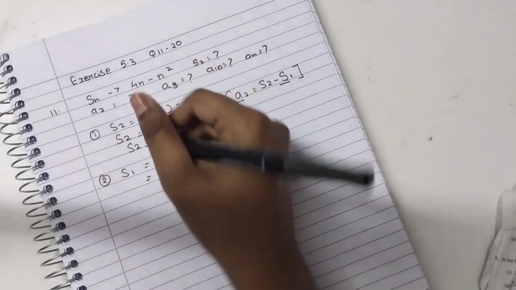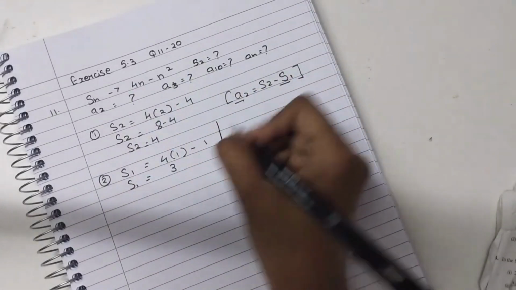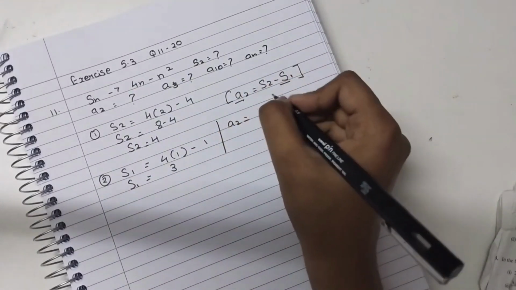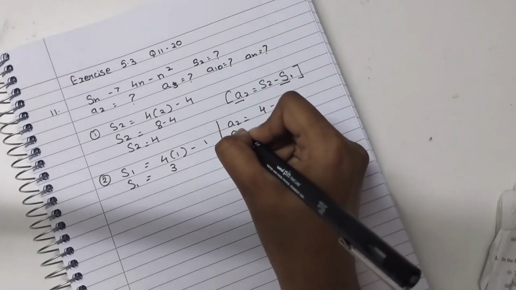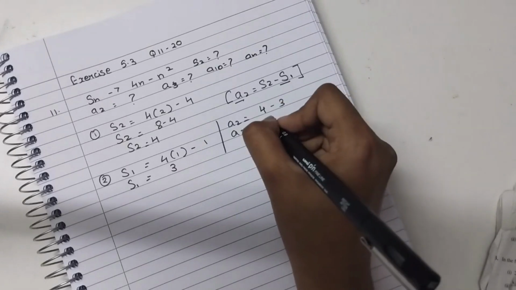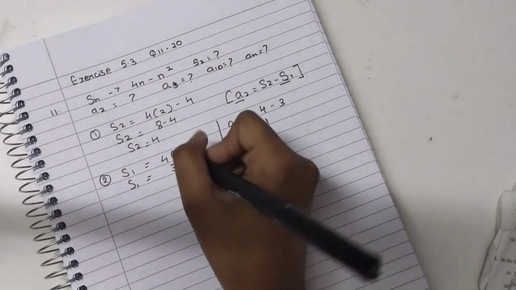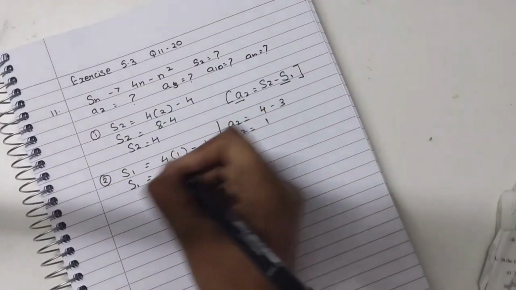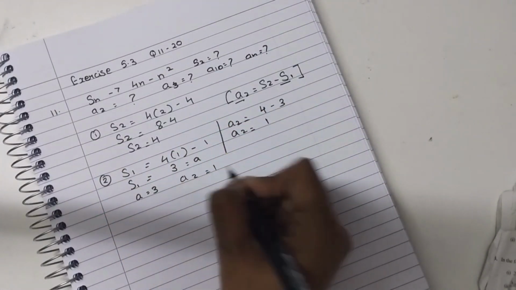From the values of S1 and S2, we can find the value of A2. A2 is equal to S2, which is 4, minus S1, which is 3. So the value of A2 is equal to 1. We also know that S1 is equal to A, so the value of A is equal to 3, and the value of A2 is equal to 1.